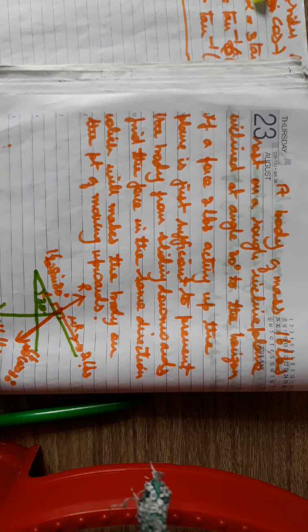If a force of 2 pounds acting up the plane, which means along the plane, is just sufficient to prevent this body from sliding downwards, then find the force in the same direction. We need to find another force P, in the same direction as this force of 2 pounds, which will make this body move up the plane.